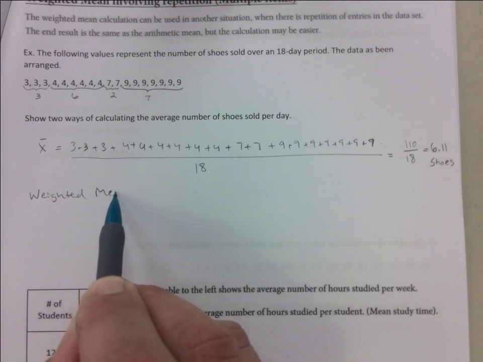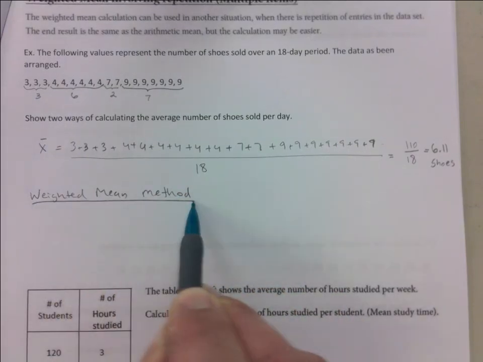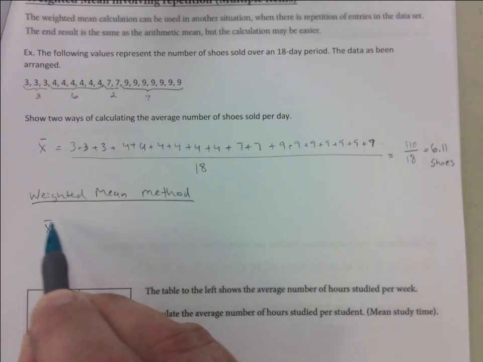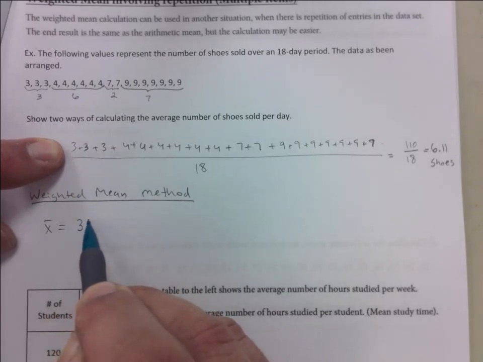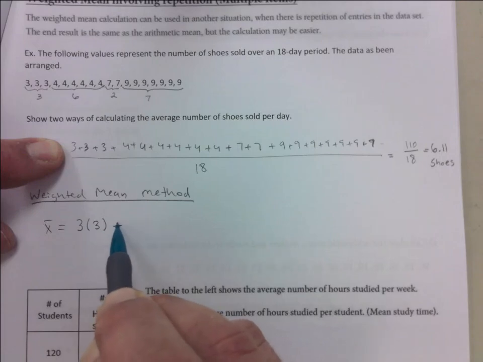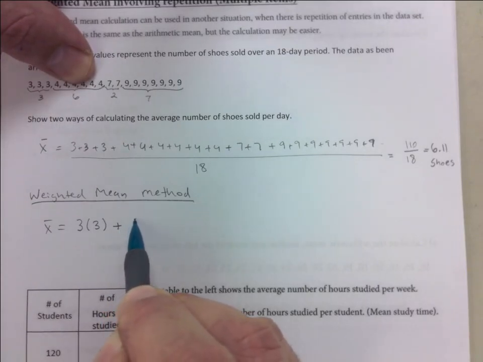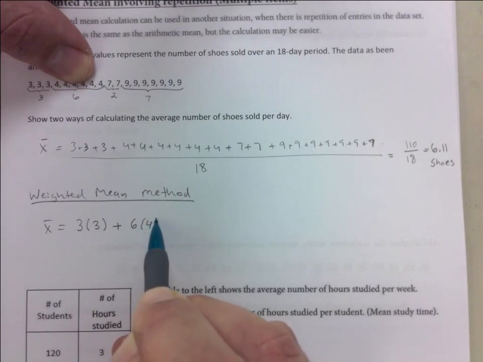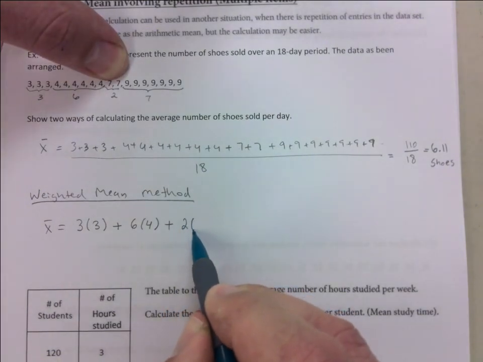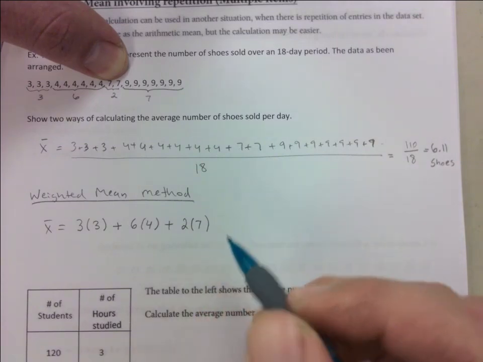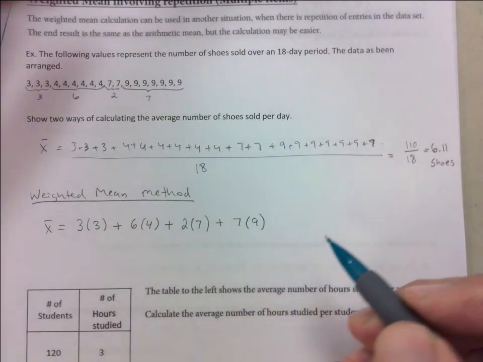Weighted mean method. How many 3s do we have, guys? We've got 3 of them, right? So you're going to go 3 times 3 plus how many 4s do we have? We already determined. We've got 6 of them. So 6 times 4 plus we've got 2 7s plus we've got 7 9s that are all being added up.